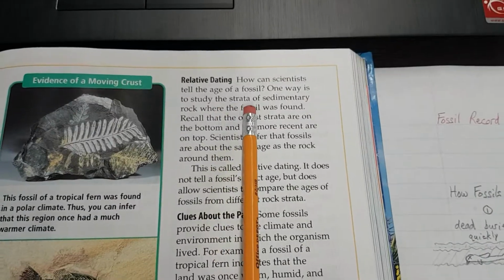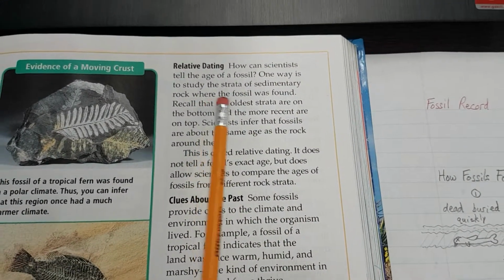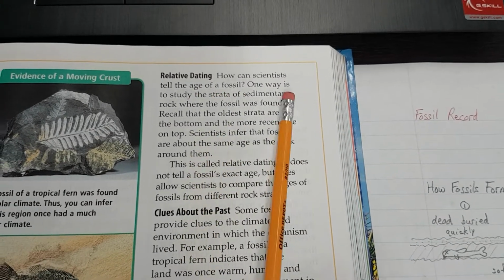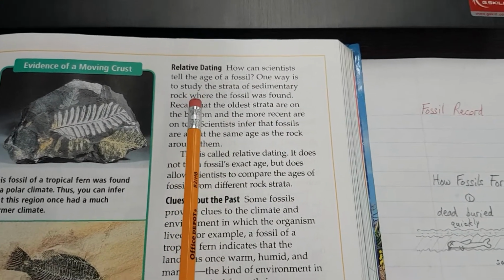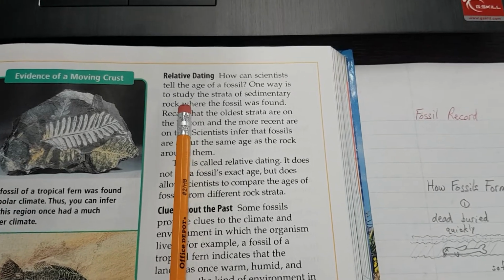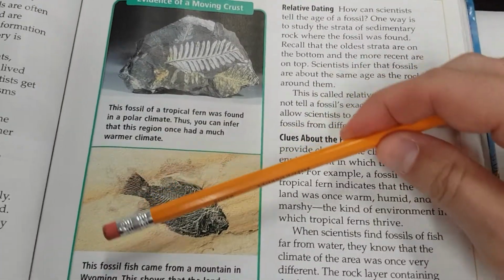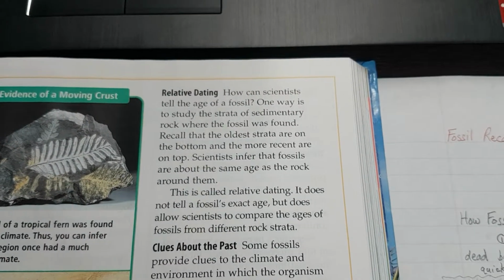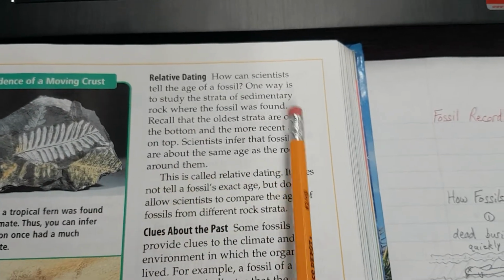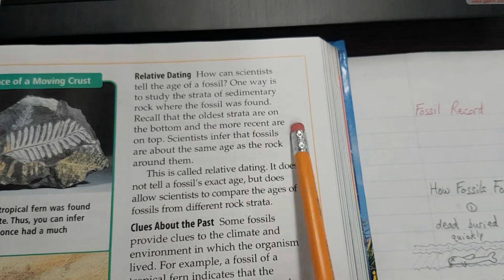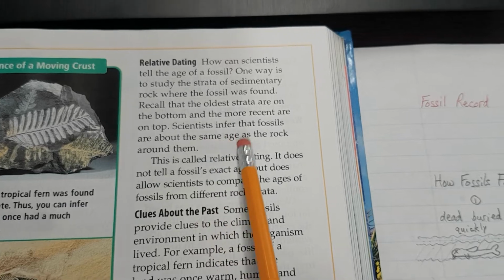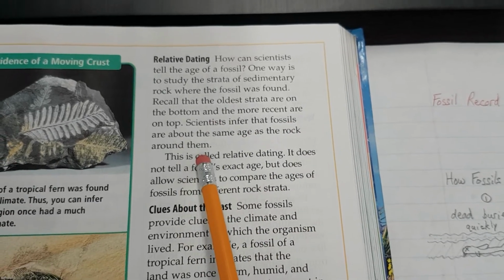One way is to study the strata of sedimentary rock where the fossil was found. Okay, remember strata is layers. Sedimentary rock is the rocks that are made out of sediment. Like over time, sand piles up, and it hardens and it turns into rock. Recall that the oldest strata are on the bottom and the more recent are on top. Scientists infer that fossils are about the same age as the rock around them.